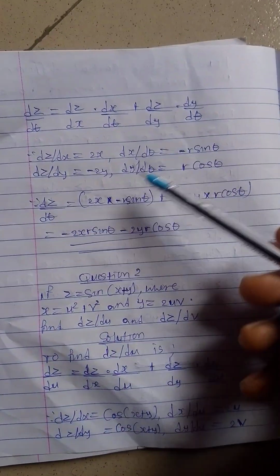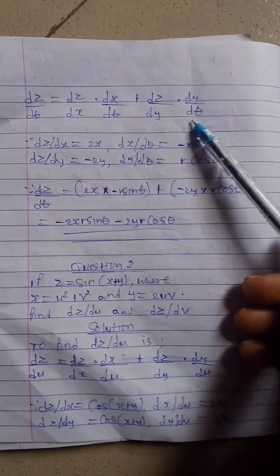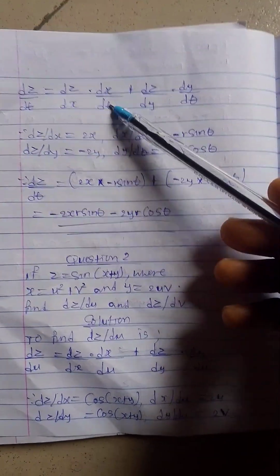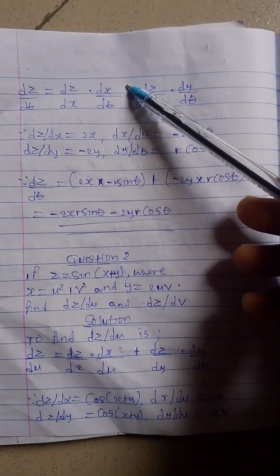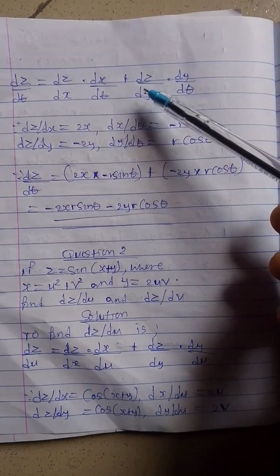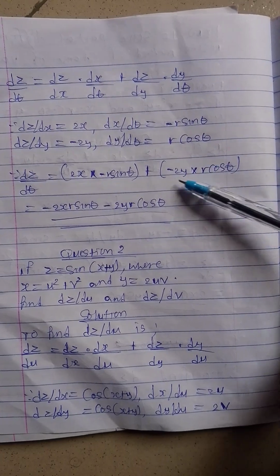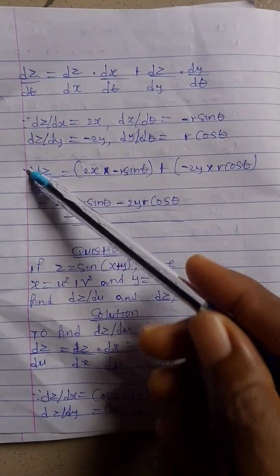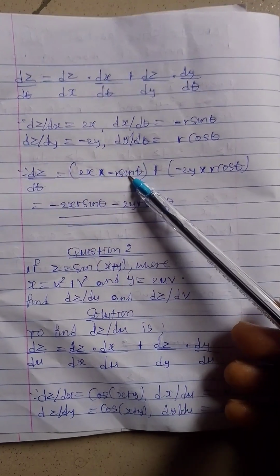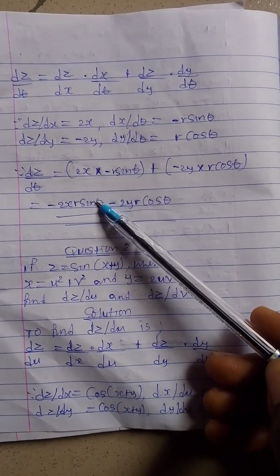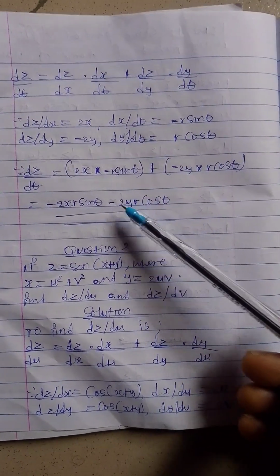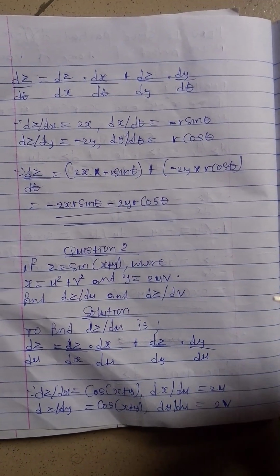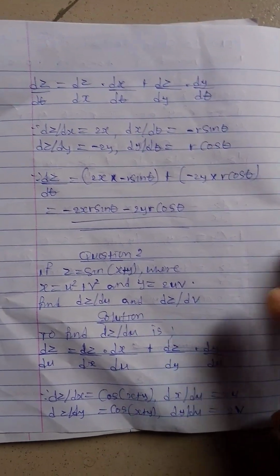So therefore put all your values in this equation. That becomes ∂z/∂x, which is 2s, times ∂x/∂theta, which is minus r sin theta. Plus what again? ∂z/∂y was minus 2y times ∂y/∂theta, which is r cos theta. So that becomes, multiply this, we have that ∂z/∂theta is equal to 2s times this will give me minus 2s r sin theta, and also plus times minus will give me minus 2y r cos theta. So this is the answer for this. This is very, very simple.